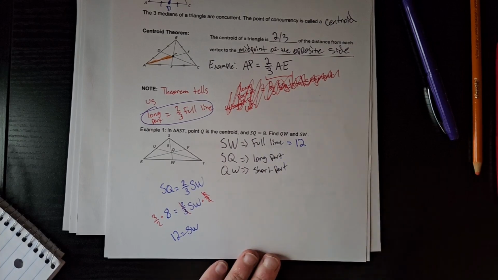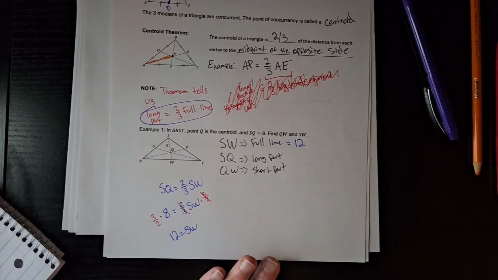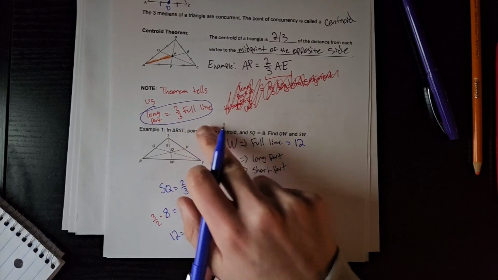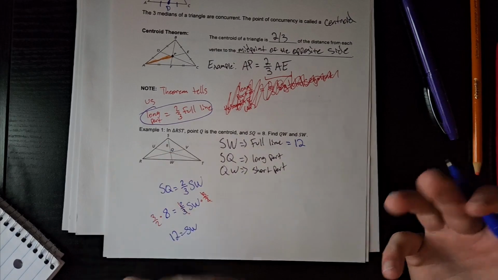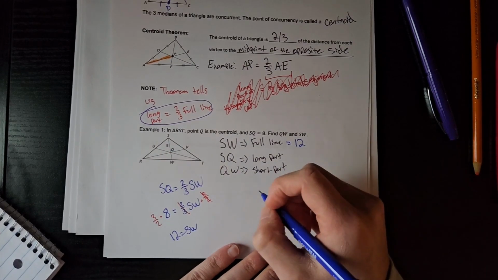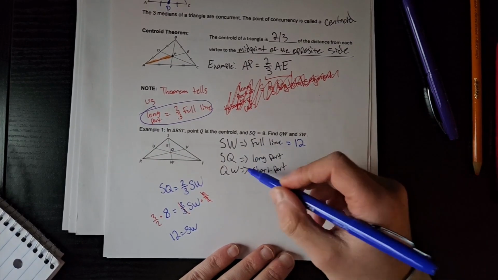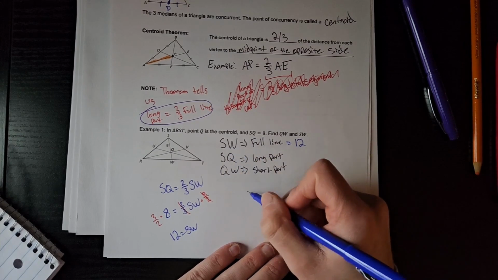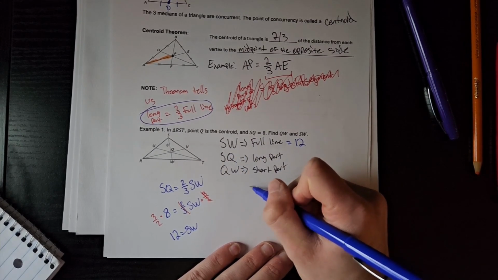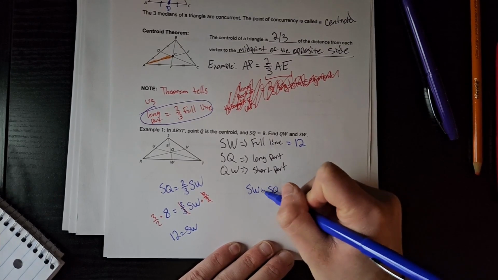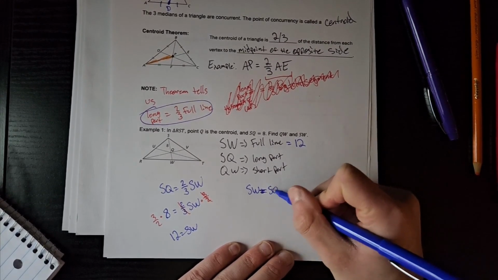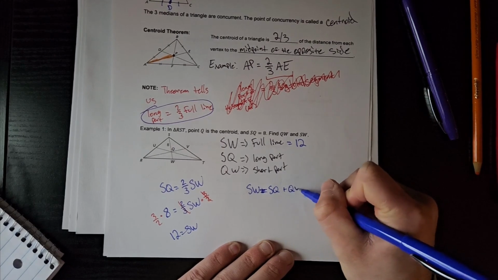And now I can find QW so much easier. Now we don't have an equation to find QW at all. Uh-oh. What am I gonna do? I think what I'll do is write it out as SW equals SQ plus QW.